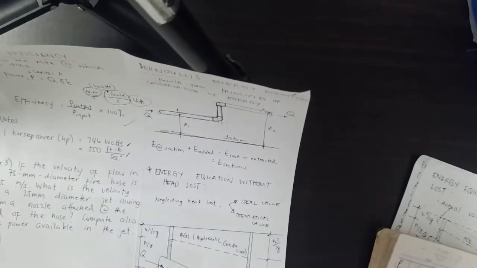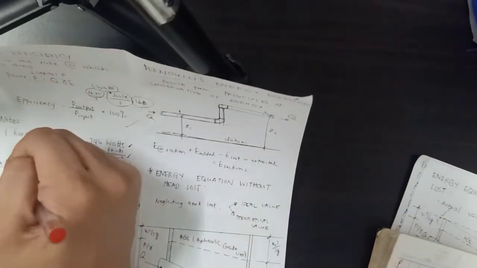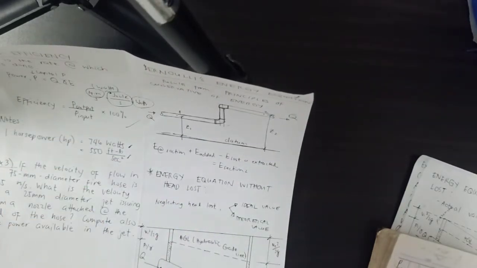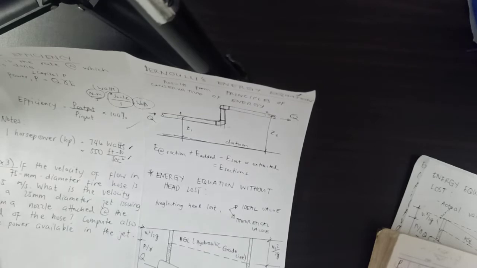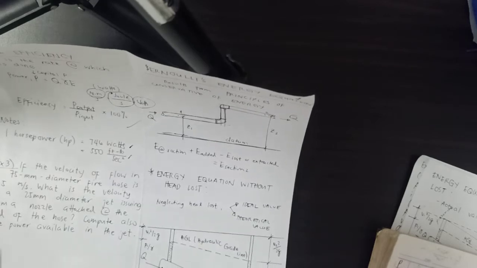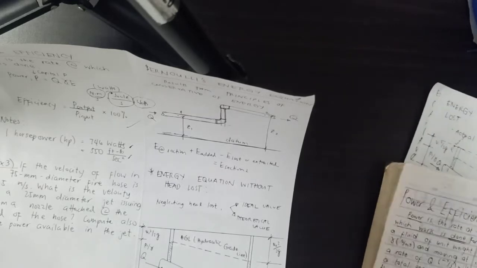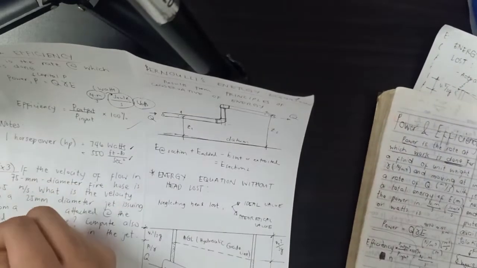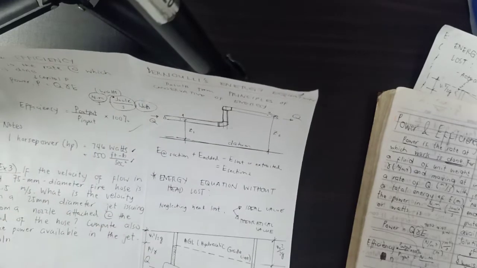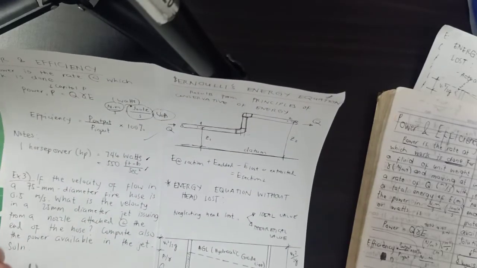So let's have an example. If the velocity of flow in a 75 millimeter diameter fire hose is 0.5 meter per second, what is the velocity in a 25 millimeter diameter jet issuing from a nozzle attached at the end of the hose? Compute also the power available in the jet. Again, to be able to solve this, we need an illustration. So this is the fire hose.